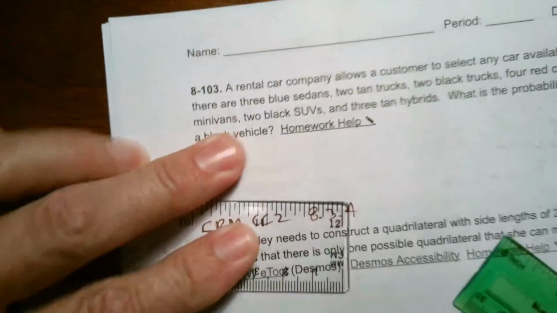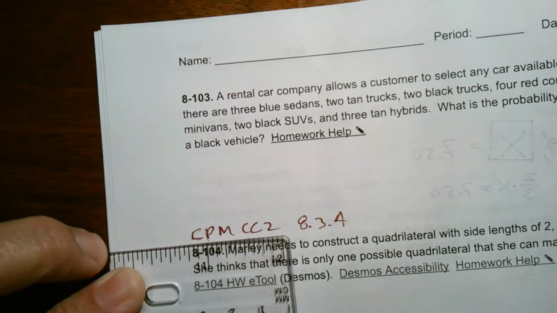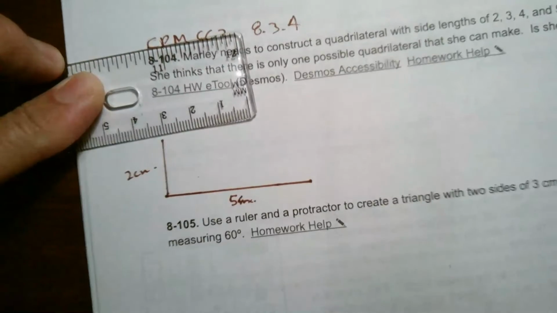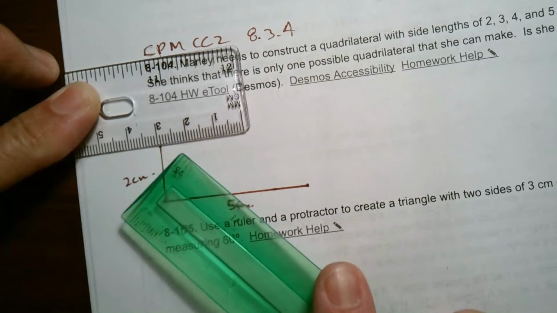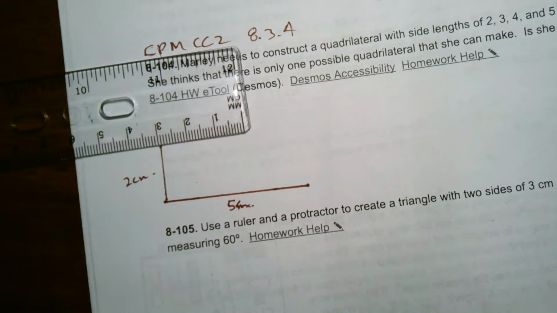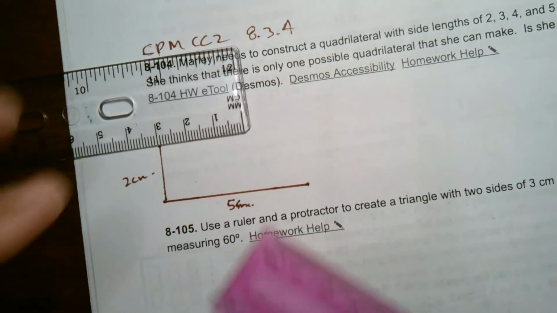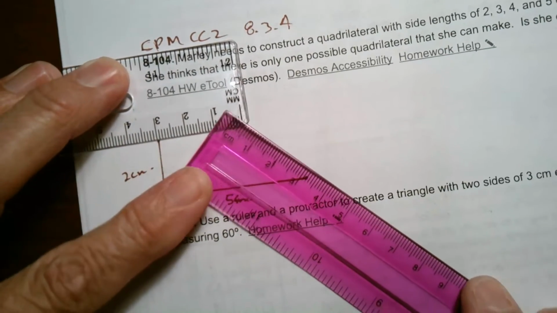So if I'm dealing with 3 and 4, there's 3 if I make my length there, but this wouldn't be 4. Uh-oh, that ruler's not going to work. Sorry, here we go. There's another ruler, so there would be 4.